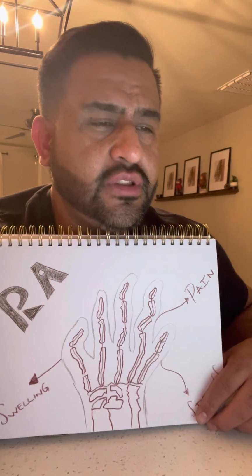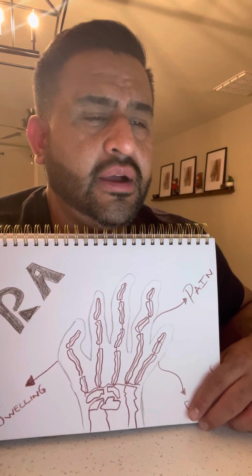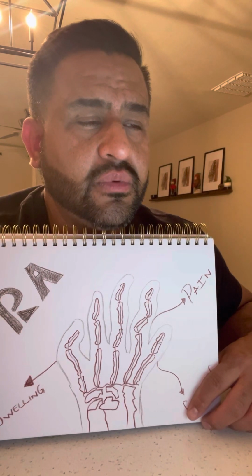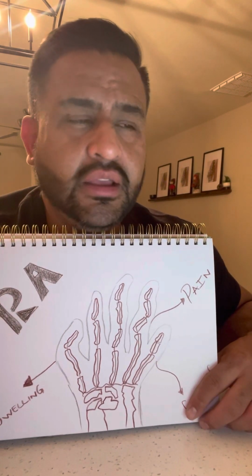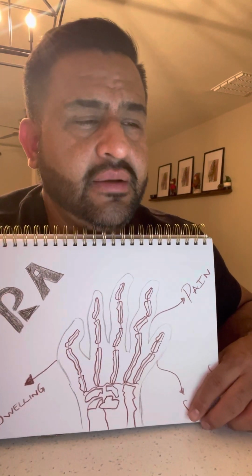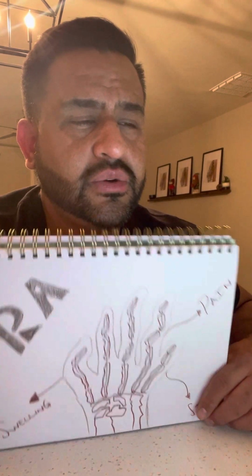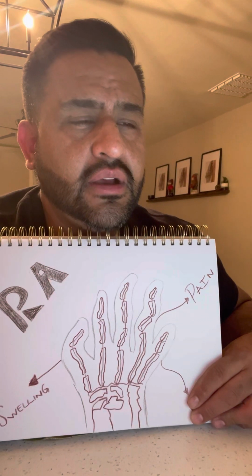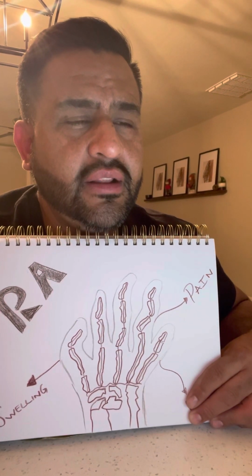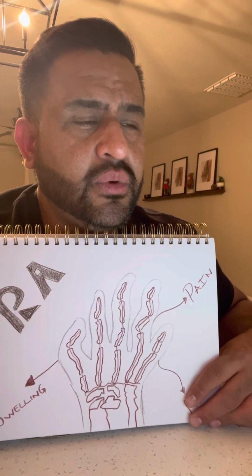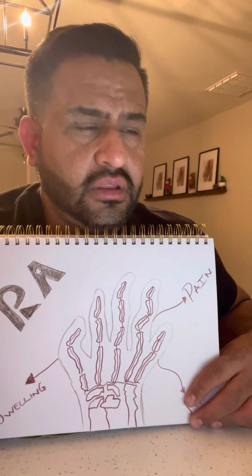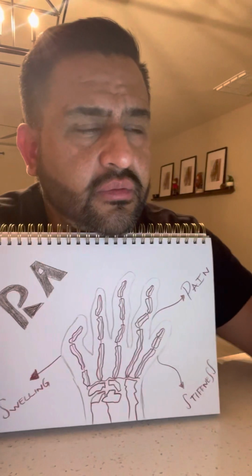Medications that are used for this disease are anti-rheumatic drugs. Examples are hydroxychloroquine, Plaquenil, and auranofin, Ridaura. A little bit hard to pronounce.